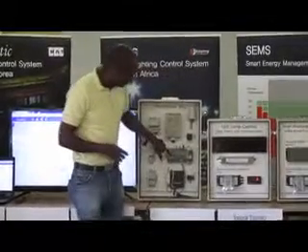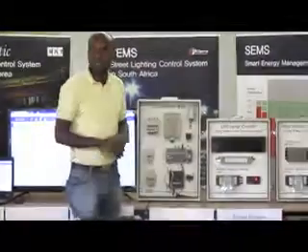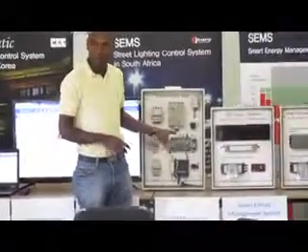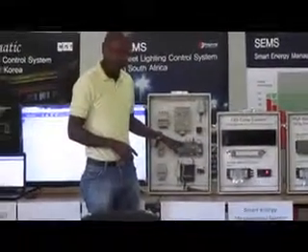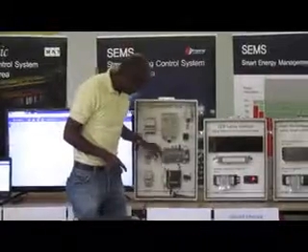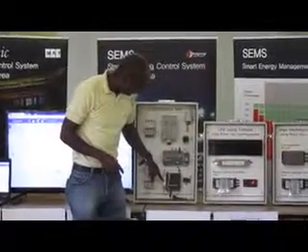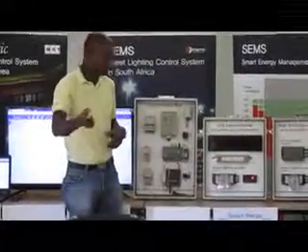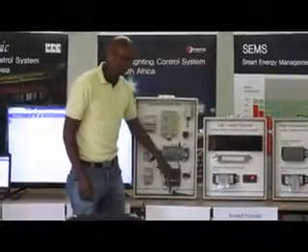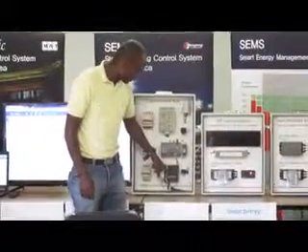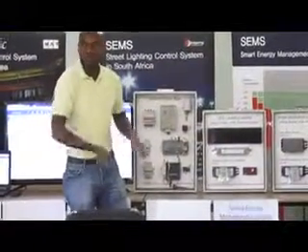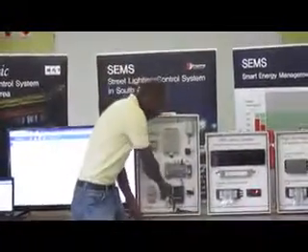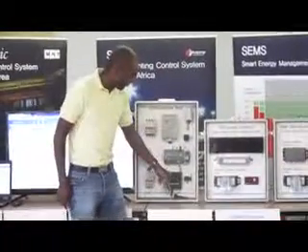So this one is what we call the concentrator. It's the brain of the system. All the information is inside here. This one is what we call a converter. It's taking this AC power, AC current, to DC current, because the device here uses DC current. Normally we're using AC, and we have to convert it to DC to supply here.